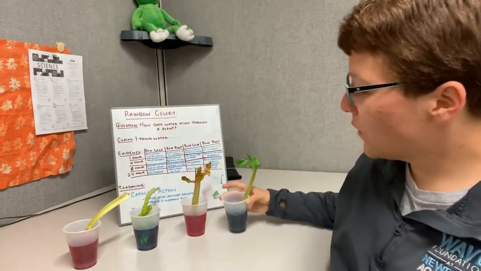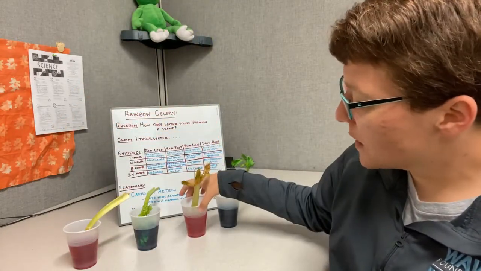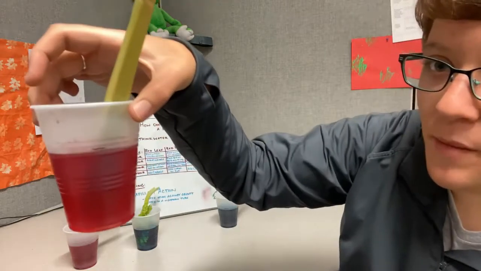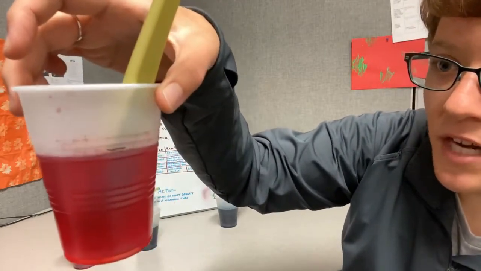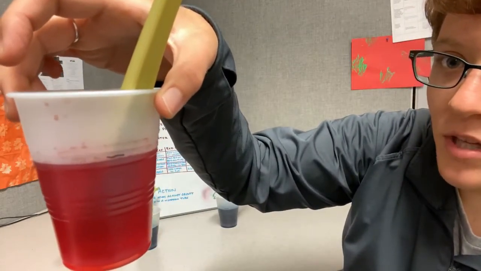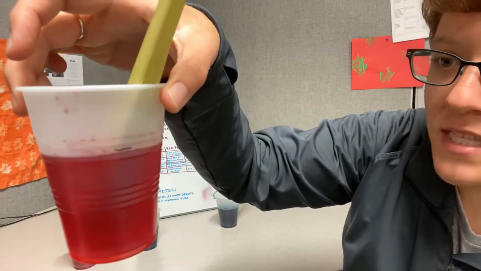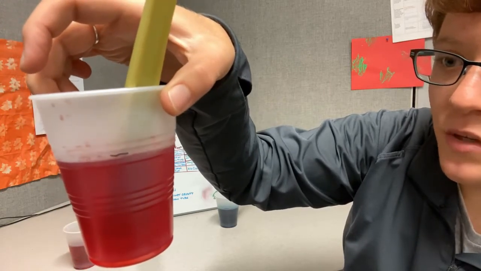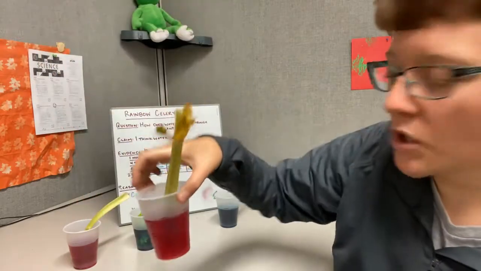And I'll show you the red one as well. So you can see that both of the celeries, it is not about the color, but it is about the direction. I'm going to try and hold it nice and stable. It is about the direction that we have put the celery in. And so you can tell that there is definitely less water in each of these cups.